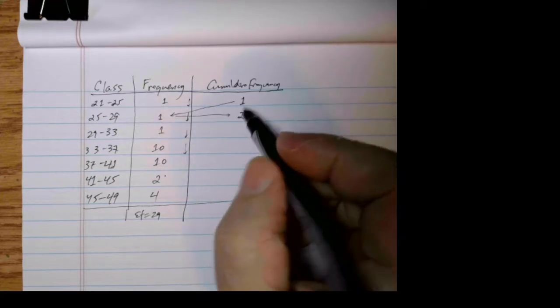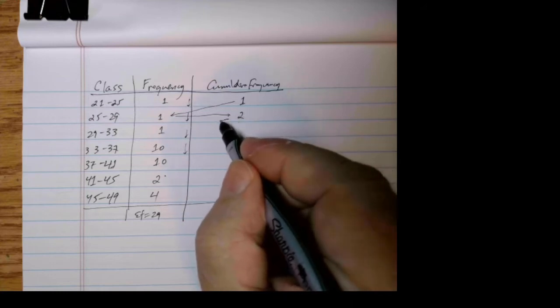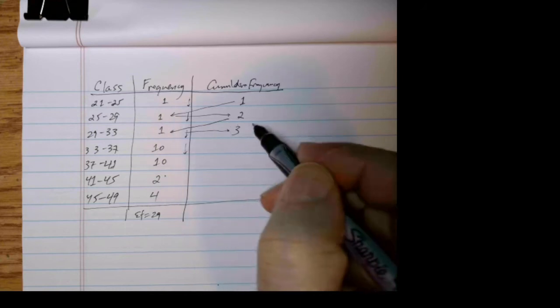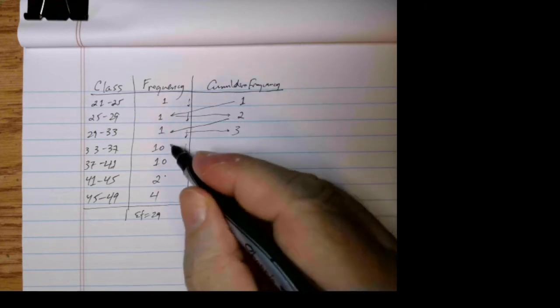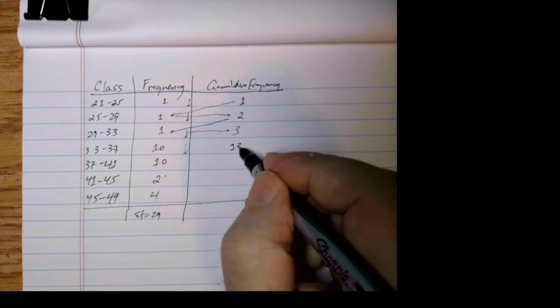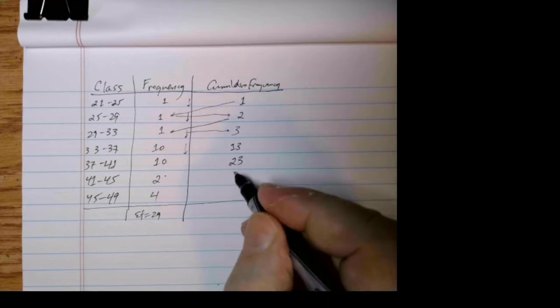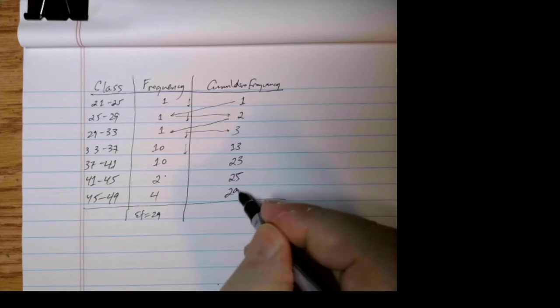Similarly, for the third row, I could start with the cumulative frequency from the second row, add the frequency from the third row, and get that. 2 plus 1 is 3. And then I would add 10 for the next row to get 13, and then 23, 25, 29.